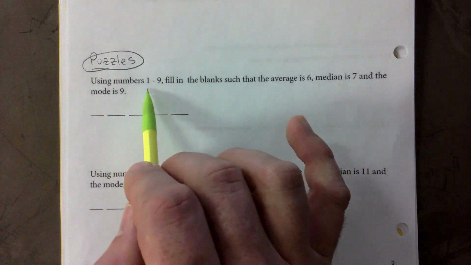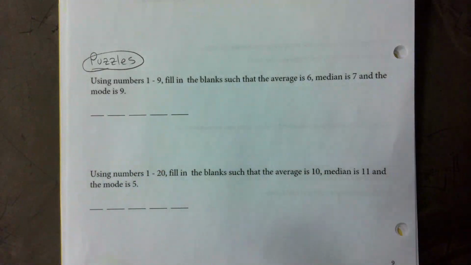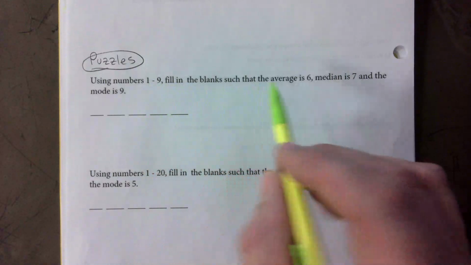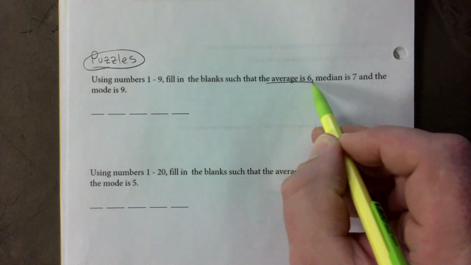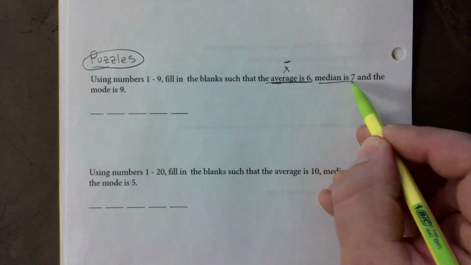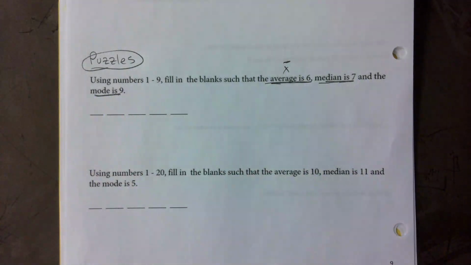Using numbers, they will always give you a bit of an indication. You can only use 1 to 9, 1 to 20, you name it. In this case, you can only use 1 to 9. Fill in the blanks such that the average is 6. Okay, that's the mean. The median is 7. And the mode is 9.